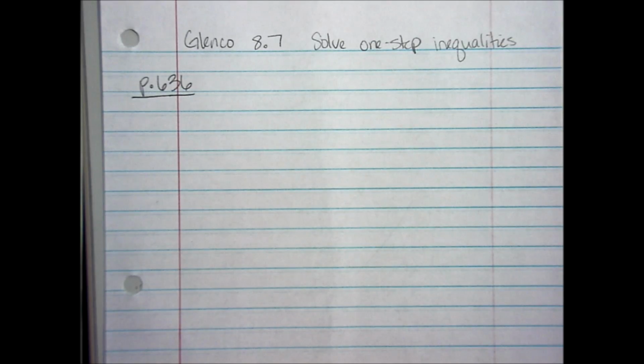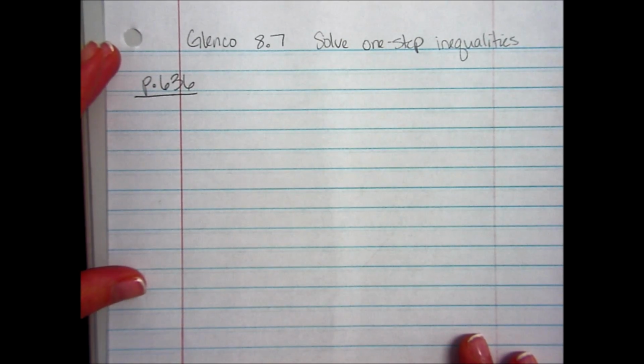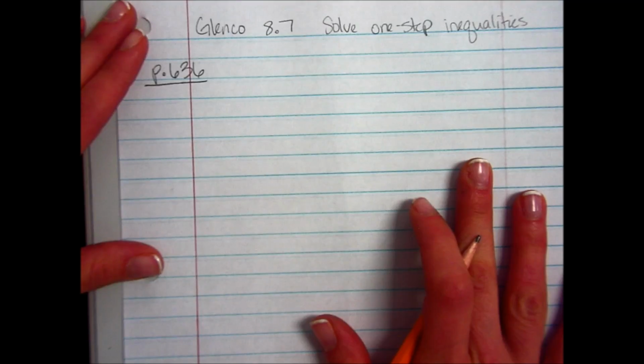Okay, today's lesson is 8.7, and we're solving one-step inequalities. The thing that you will like about this lesson is you're used to solving one-step equations, so you're going to follow mostly the same process. It's just that because it's an inequality with a greater than or less than, there will be multiple possible answers. We're going to start on page 636 today.